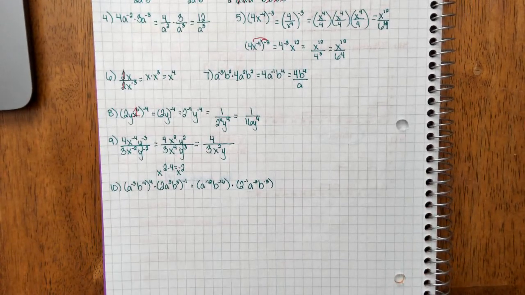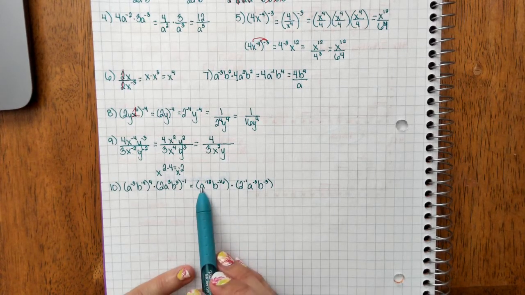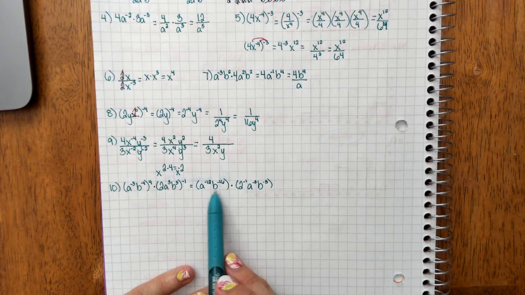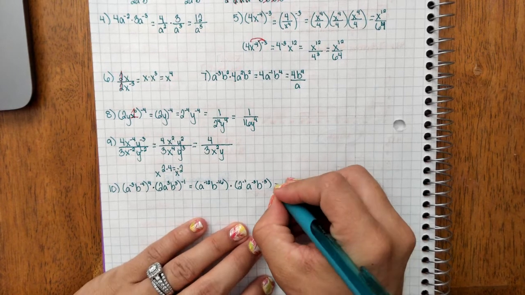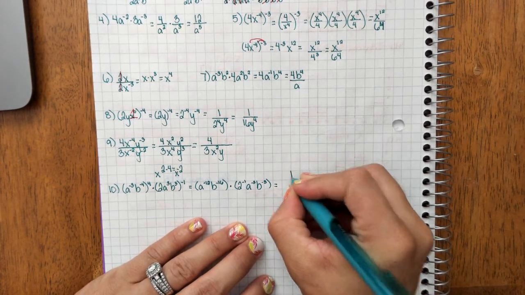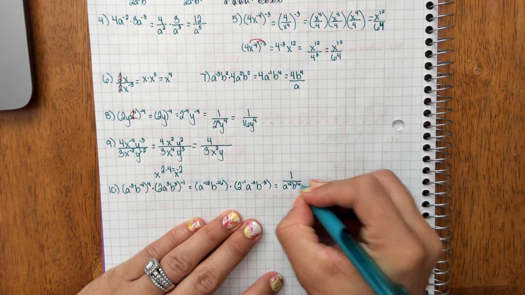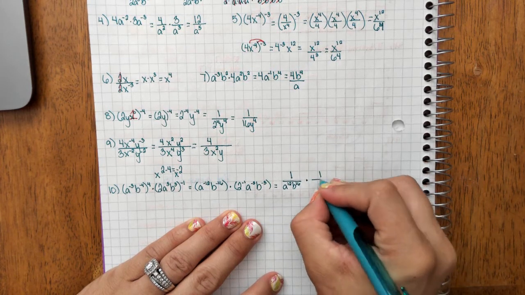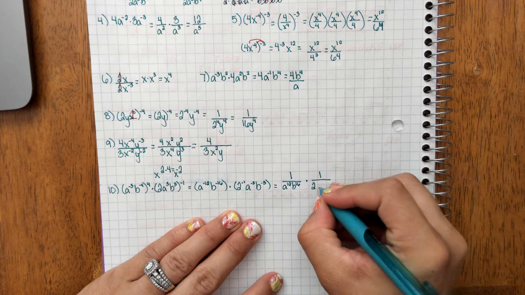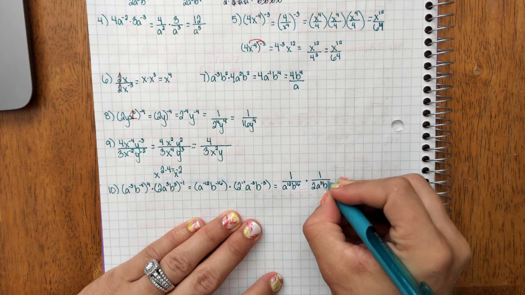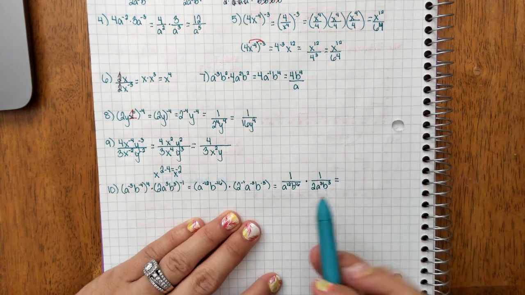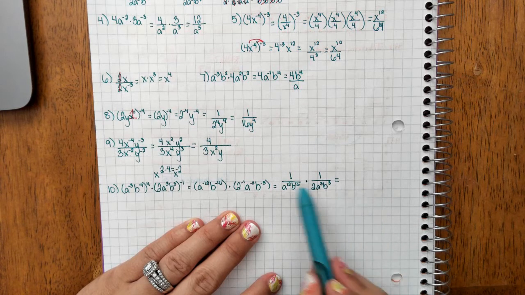Well, anything with a negative exponent flips it over. Since these are all negative in here, it becomes a 1 in my numerator. So 1 over a to the 12th, b to the 16th, times 1 over 2a to the 3rd, b to the 3rd. Remember, when you multiply fractions, you go straight across.